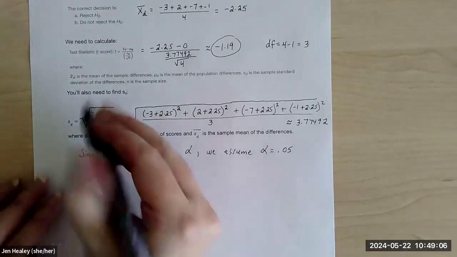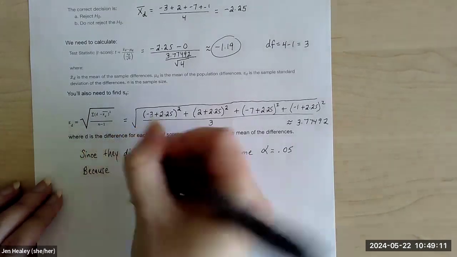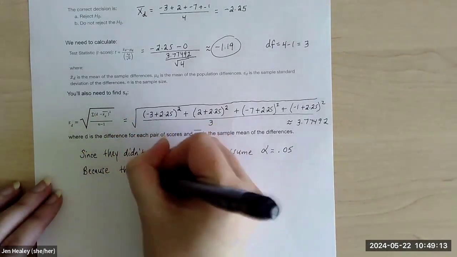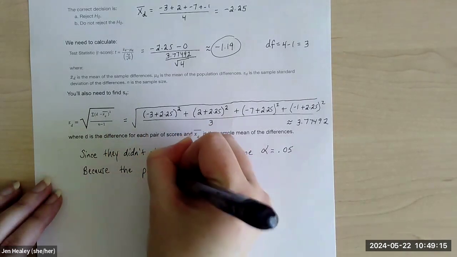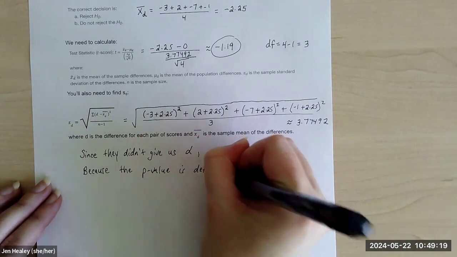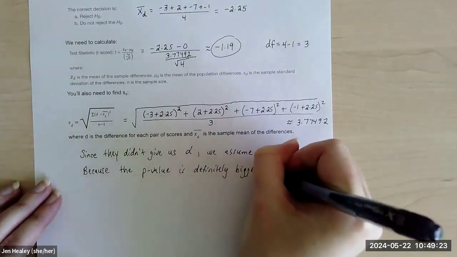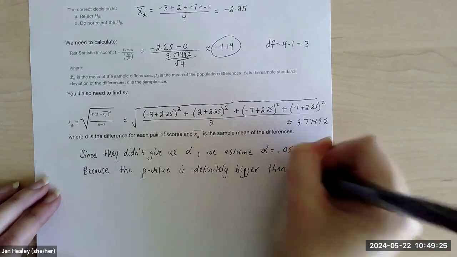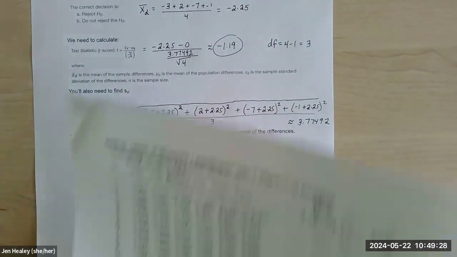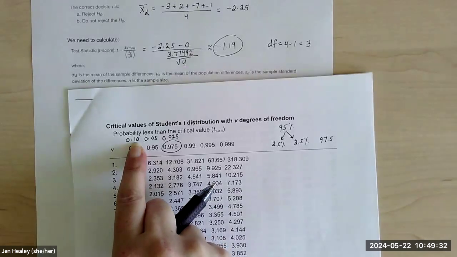So because the p value is definitely bigger, and I know it's actually bigger than 0.20.